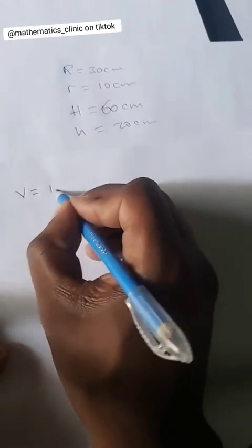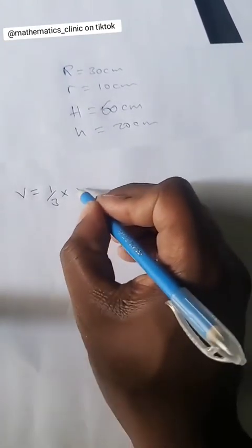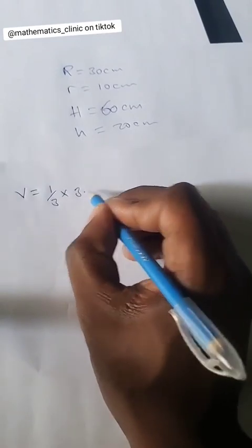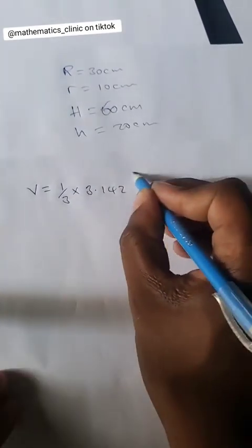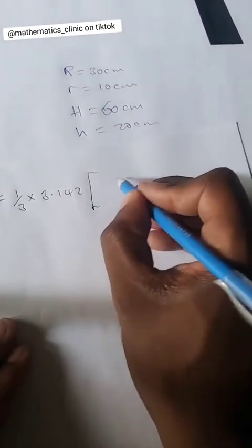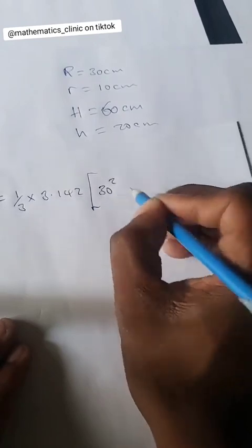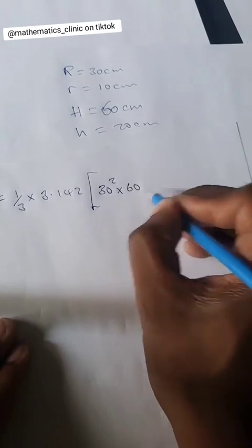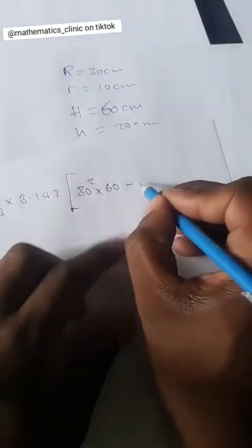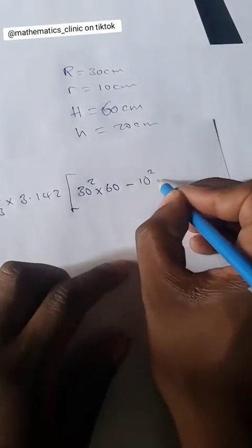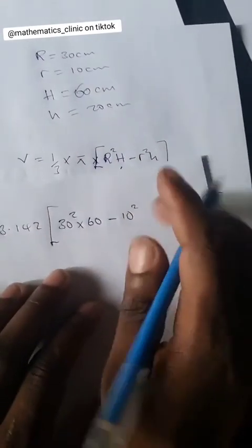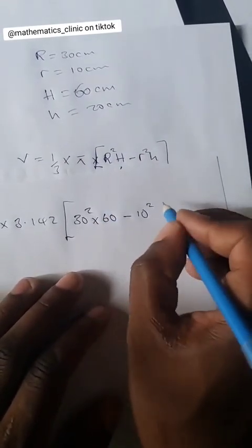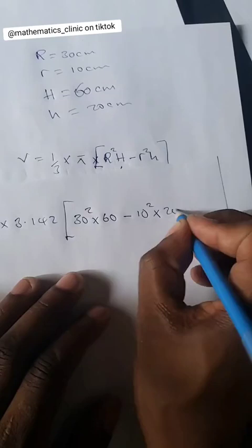So volume is equal to 1/3 times pi, which we can take to be 3.142, open bracket. Our bigger radius is 30, so 30 squared, times our bigger height, which is 60, minus the smaller radius, 10 squared, multiplied by the small height, which is 20.